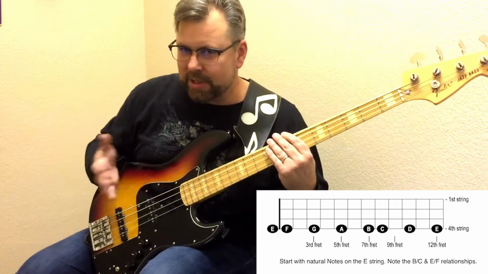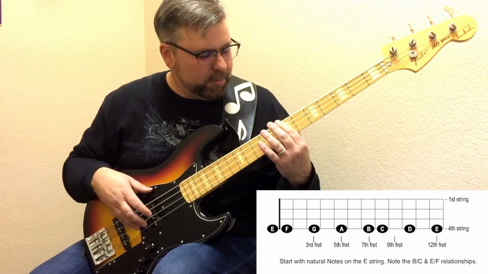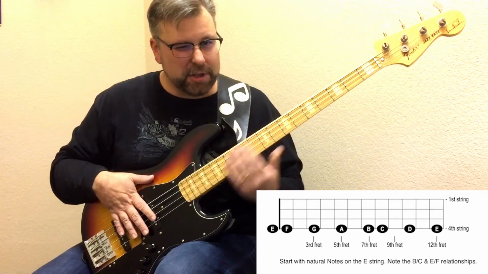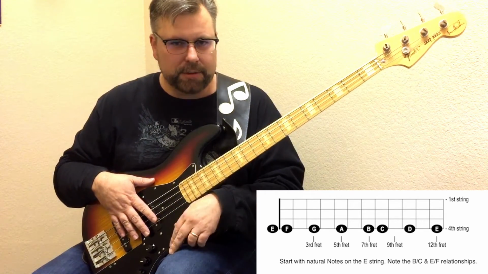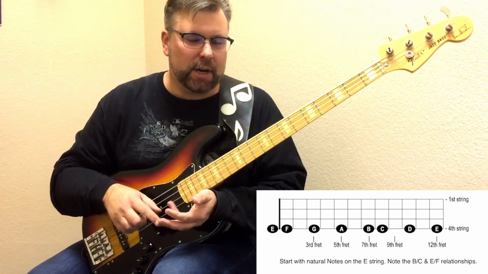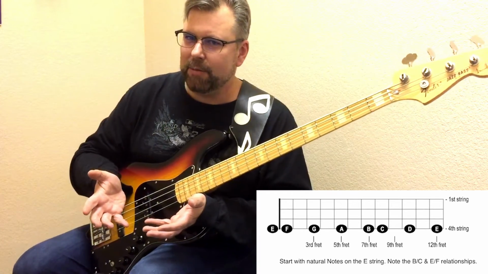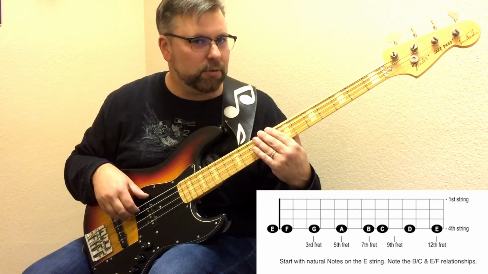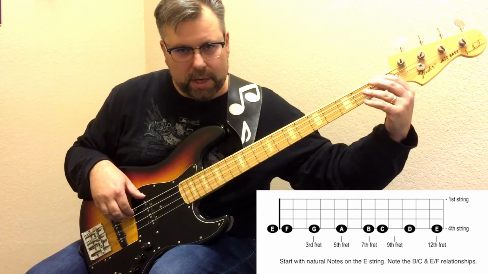The only other note that doesn't have a sharp is B. B natural is right here, and it goes right to C. So imagine your piano keyboard, B and C are right next to each other. So a way to remember that those notes don't have sharps is William Shakespeare's line from Hamlet, to be or not to be. The word be, B-E. No B sharp goes right to C, no E sharp goes right to F.